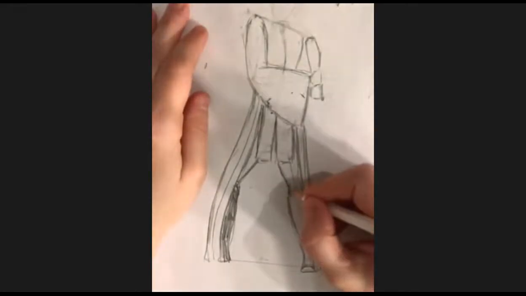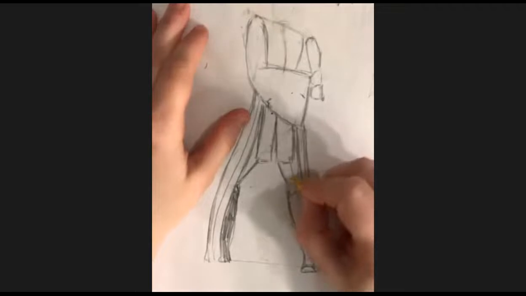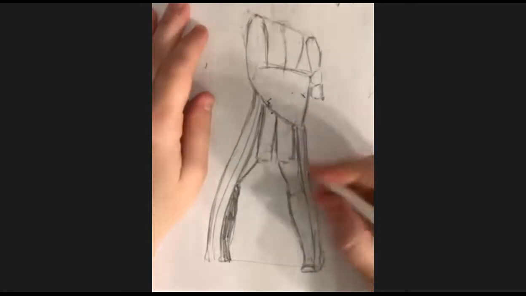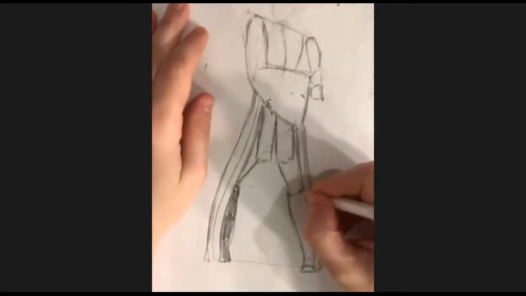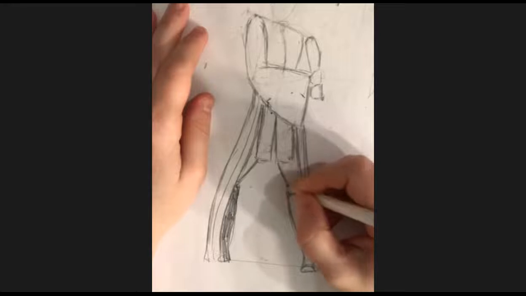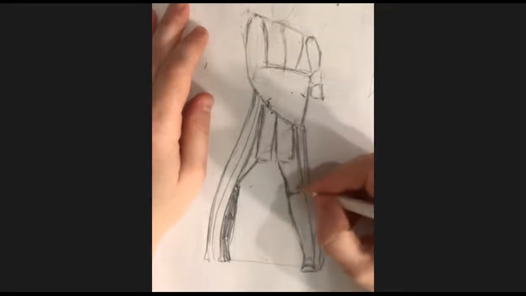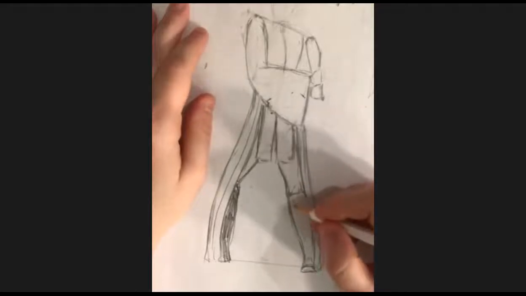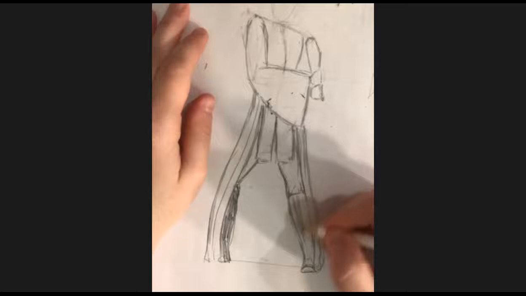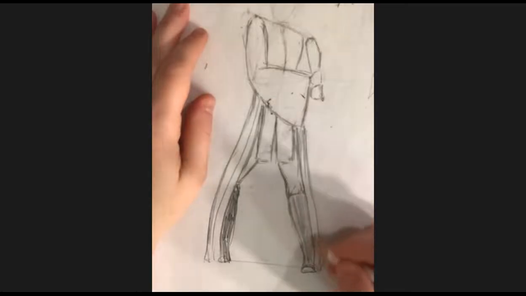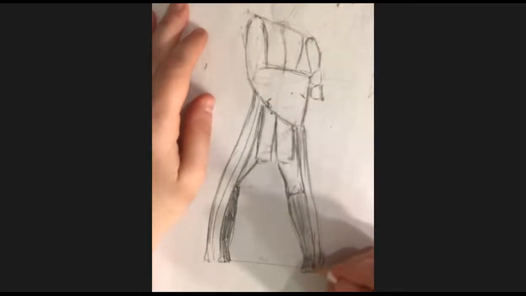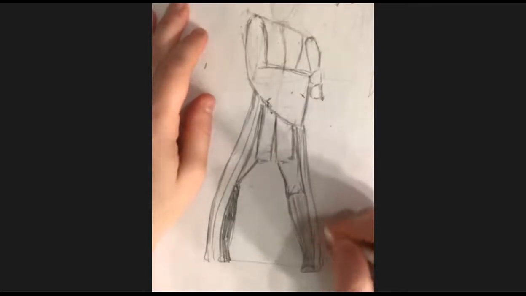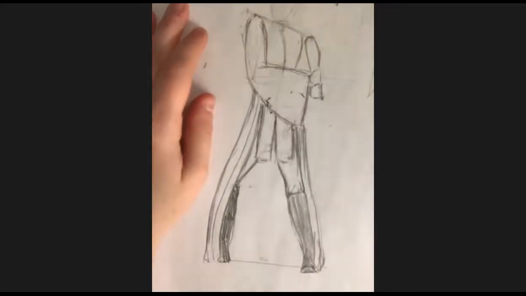His boots are right at his knees. I'm going to kind of fluff out his pants a bit here. This boot is still darker than his pants, but it's not as dark as the other one because it's not hidden behind. So it's more of a medium shade.